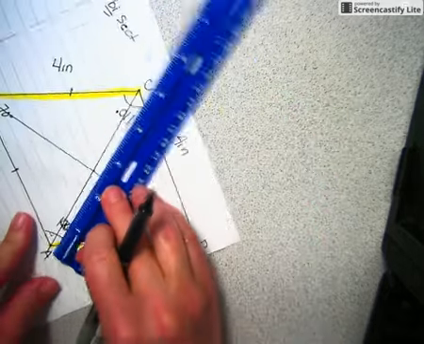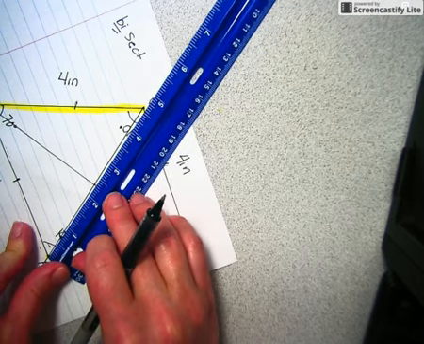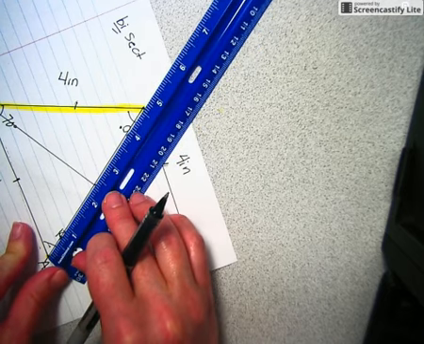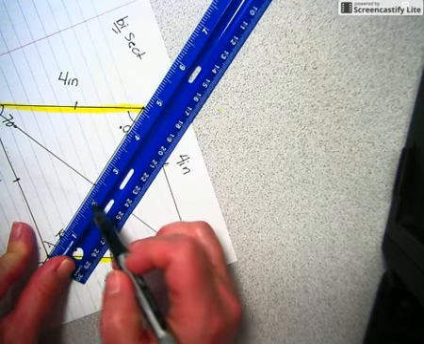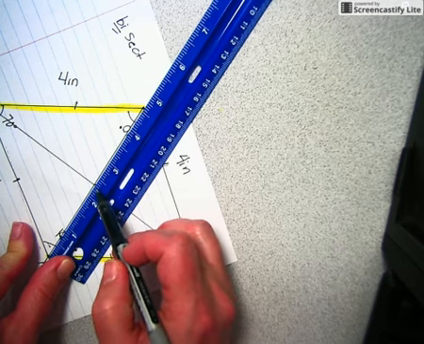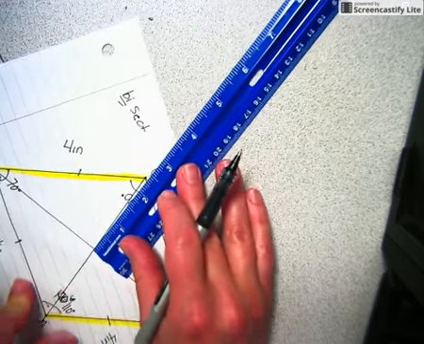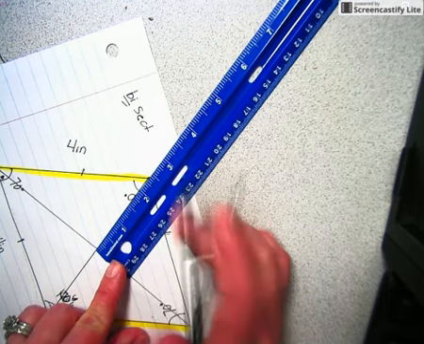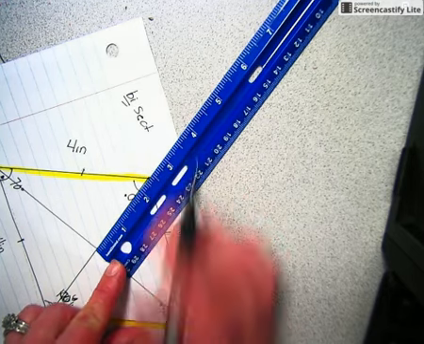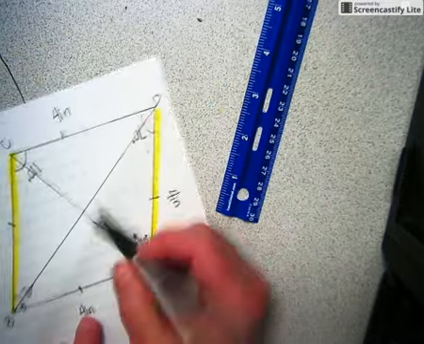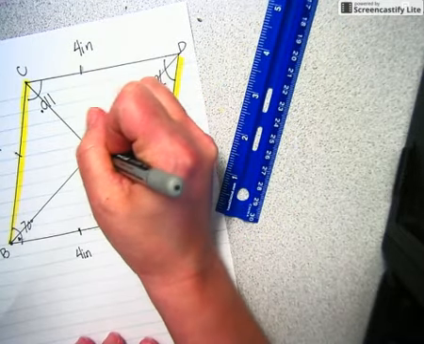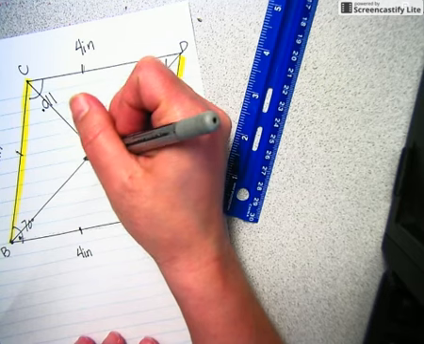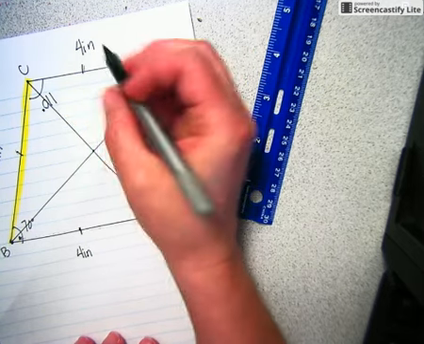This one here is 2 and 1, 2, 3, 4/16. And this one is 1, 2, 3, 4/16. So these meet right in the middle. They bisect each other.